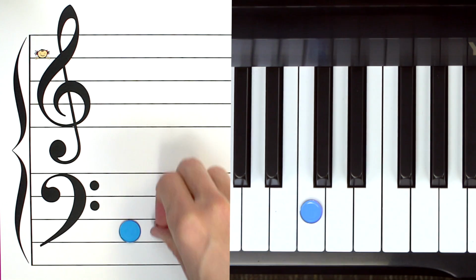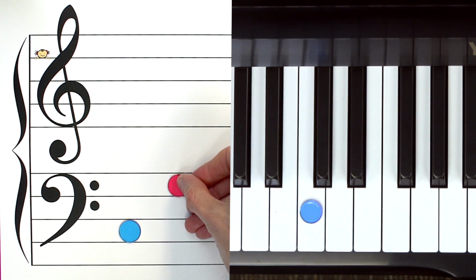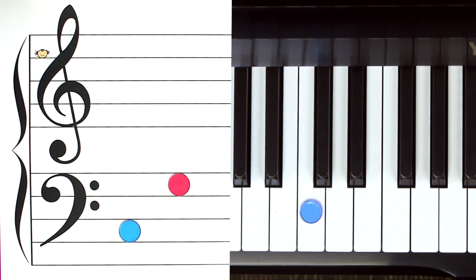Let's try another one. What interval do you see now? If you said a fifth, you're correct. Point to it on the piano. The red note goes here.